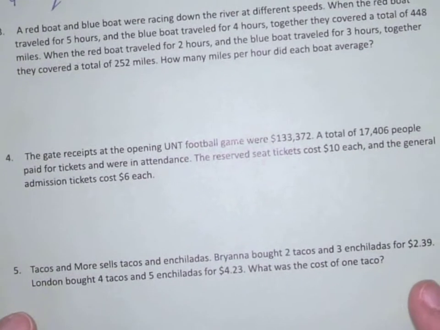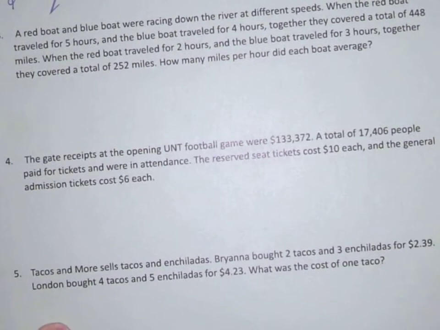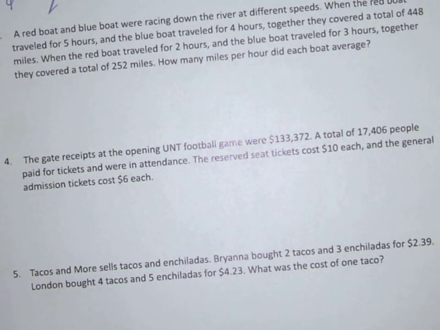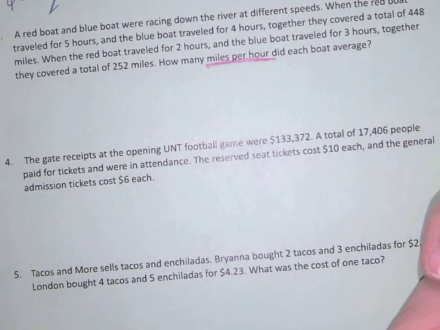Okay, a red boat and a blue boat are racing down the river at different speeds. When the red boat traveled for 5 hours and the blue boat traveled for 4 hours, together they covered a total of 448 miles. When the red boat traveled for 2 hours and the blue boat traveled for 3 hours, together they covered a total of 252. How many miles per hour did each boat average?